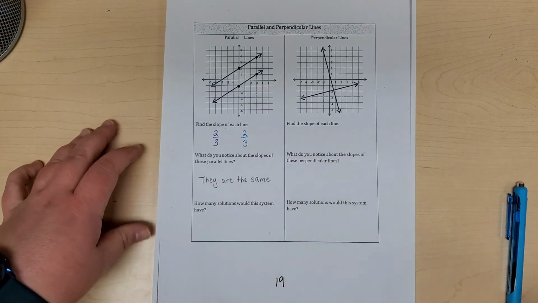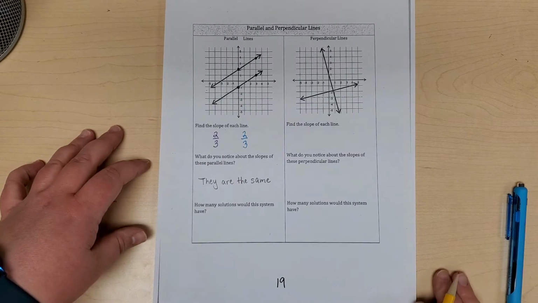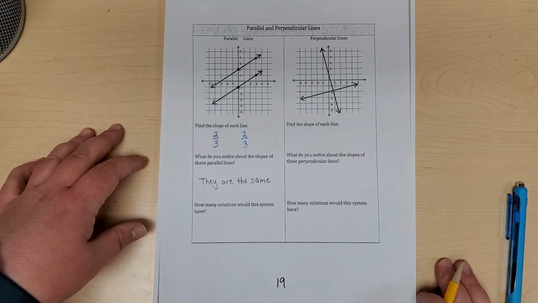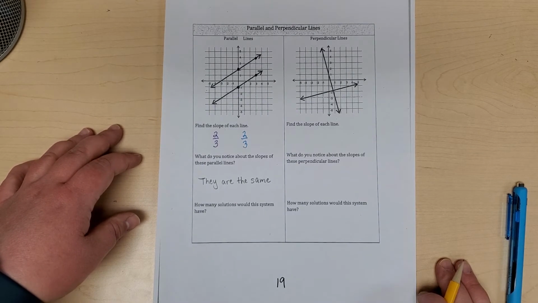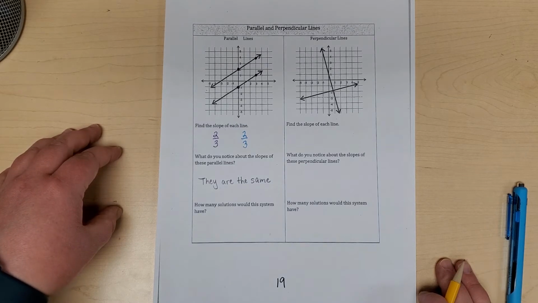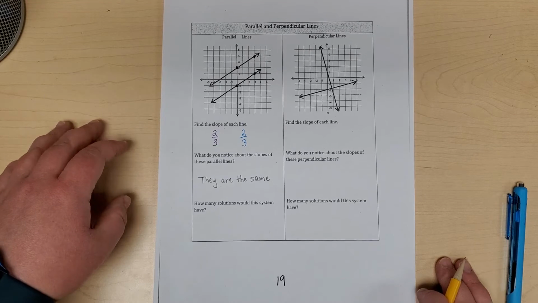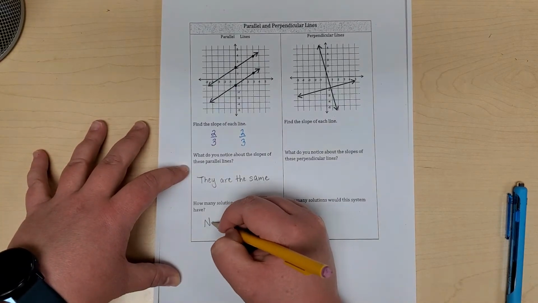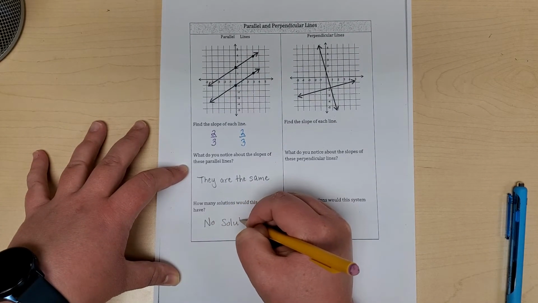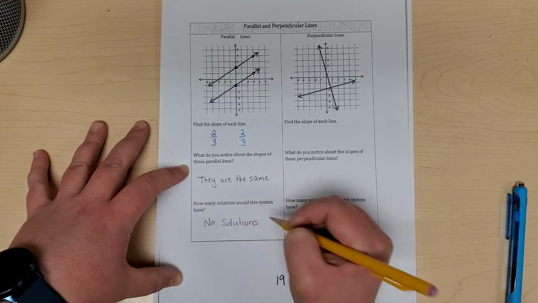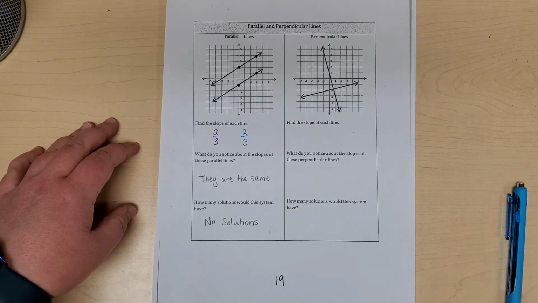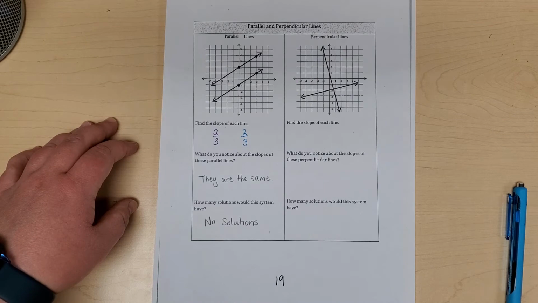So then the question is, how many solutions would this system have? Well, if you remember, a system has a solution wherever the lines intersect. And since these lines are parallel, that means they will never intersect. So since they never intersect, that means that there are no solutions. And this is true for every set of parallel lines. There's no solution.